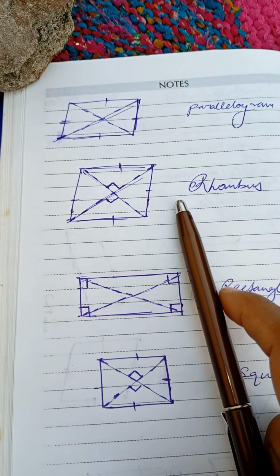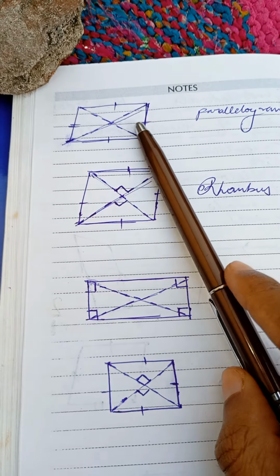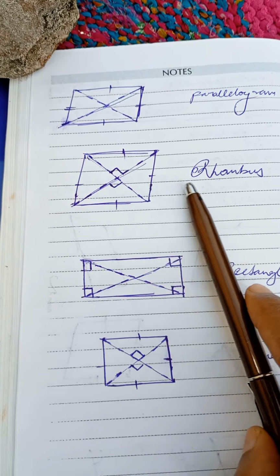Another difference between parallelogram and rhombus, the diagonals of a parallelogram are not perpendicular to each other. In a rhombus, the diagonals are perpendicular to each other.